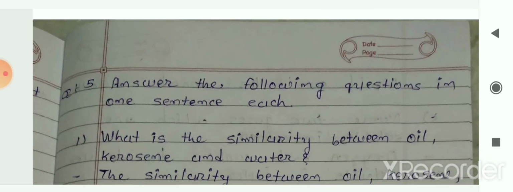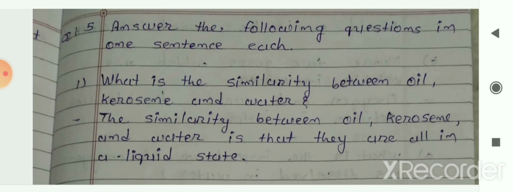Next is question 5. Answer the following questions in one sentence. In that first one, what is the similarity between oil, kerosene and water? So the similarity between oil, kerosene and water is that they are all in a liquid state. These all are in the liquid state, that is oil, kerosene and water. So that is the similarity between these materials.